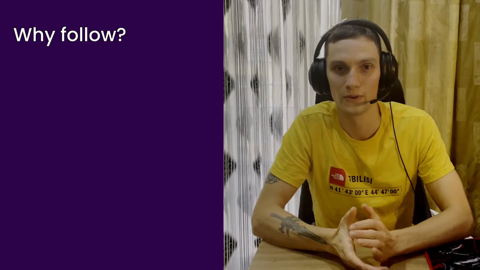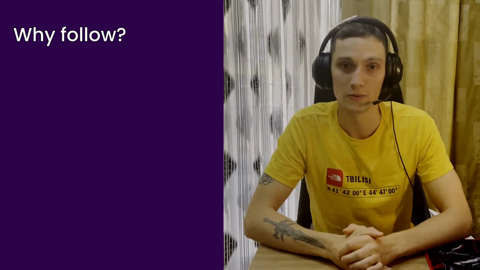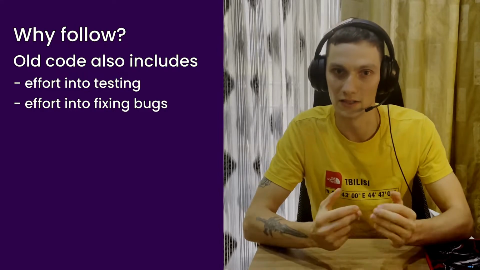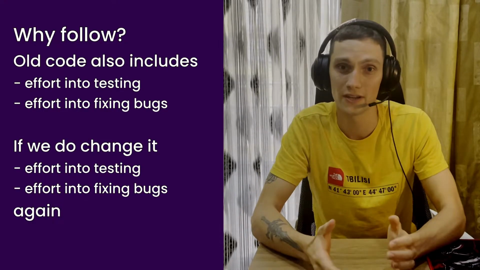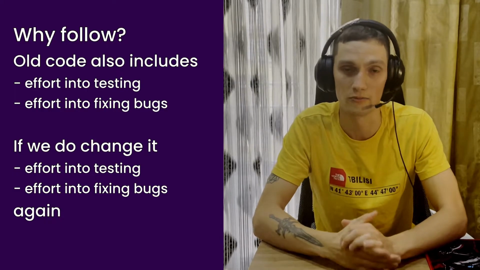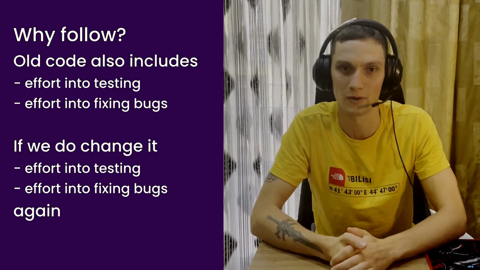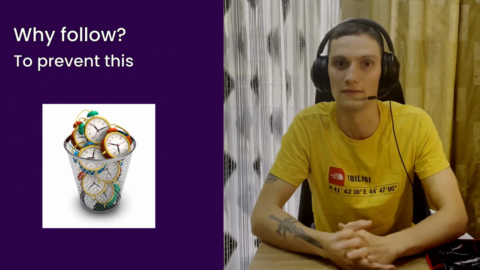So why should we follow that principle? If the code is working well, we might have put a lot of effort into it, into testing, into fixing bugs and so on. So if you add any changes to that old code, we probably should do regression testing, retest everything, refix all the bugs, and we probably don't want to waste time like that.